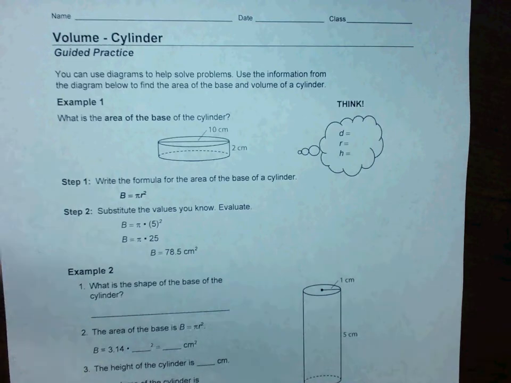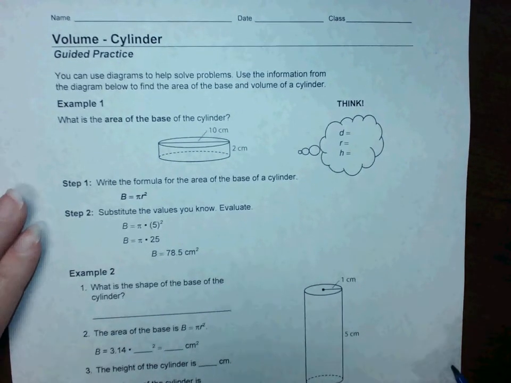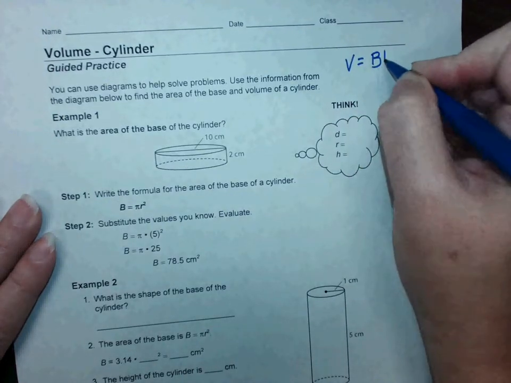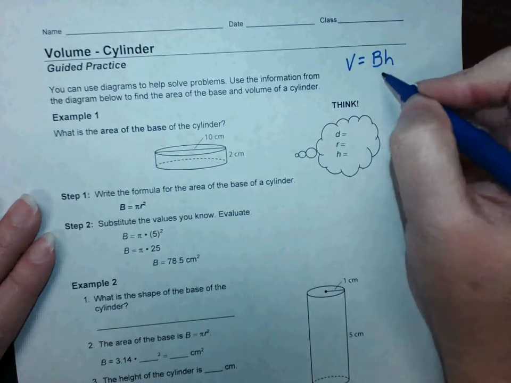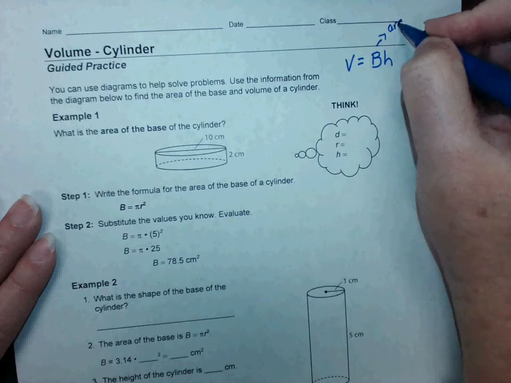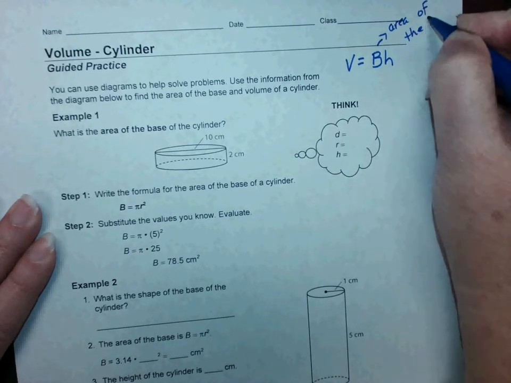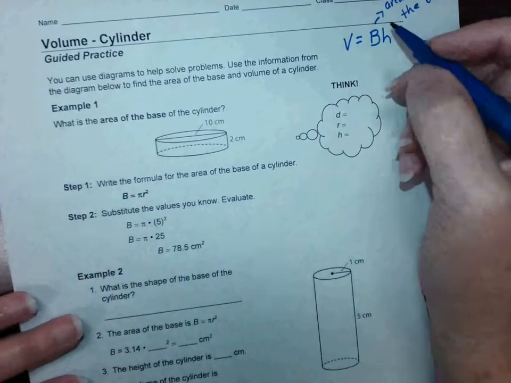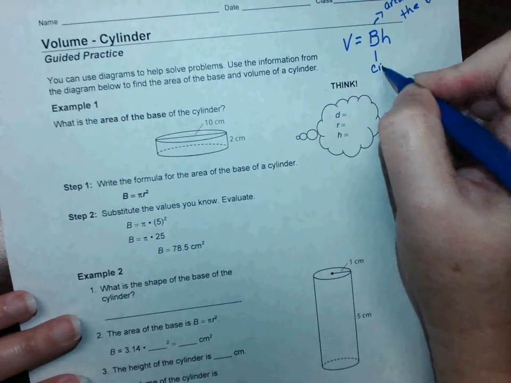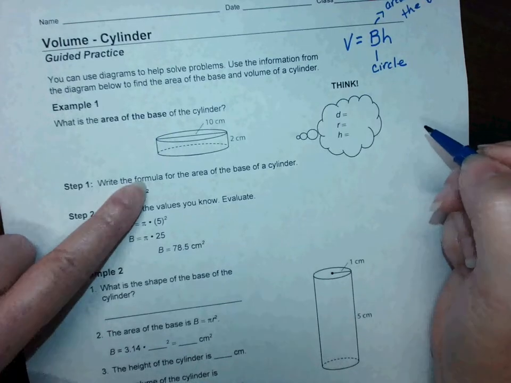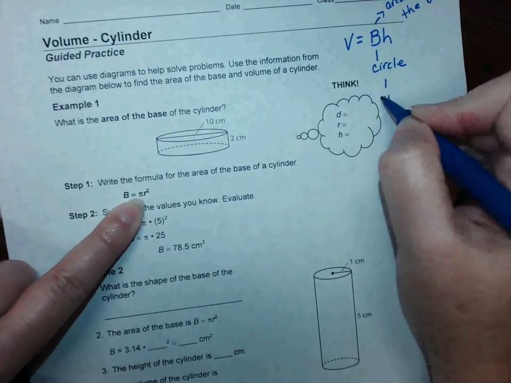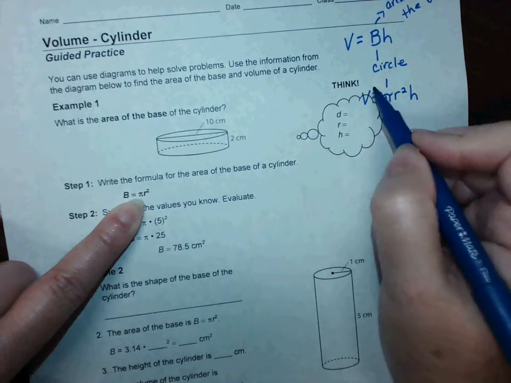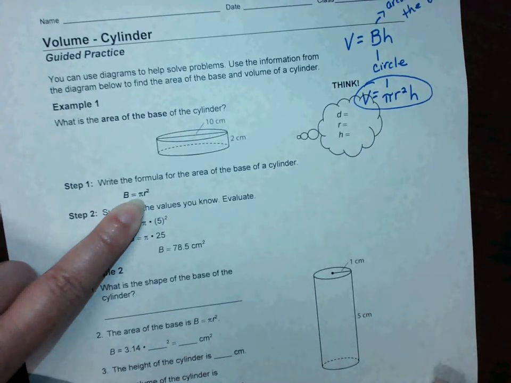So this lesson is over volume of a cylinder. And on our formula chart, the volume of the cylinder says this: volume equals big B times H. And we talked about big B is the area of the base. And in a cylinder, the big B is a circle. And the formula for area of a circle is pi r squared times the height. So the volume of a cylinder would be pi r squared h.